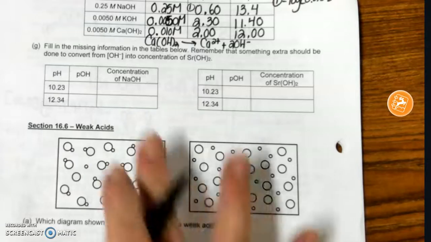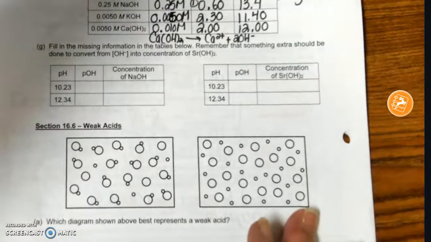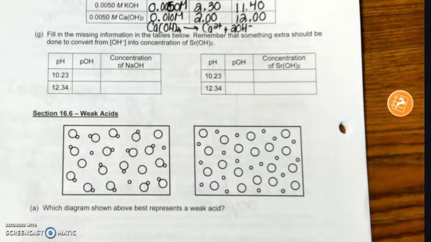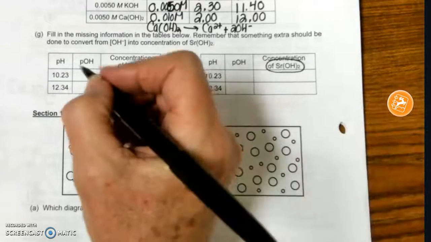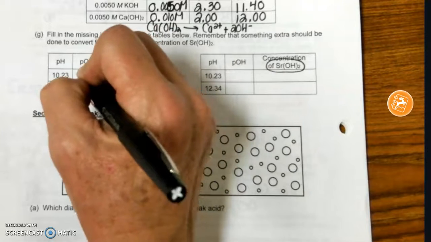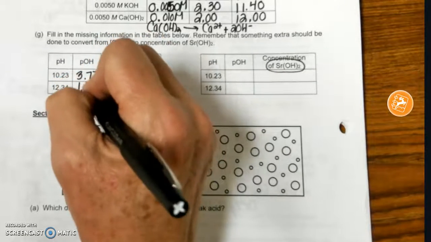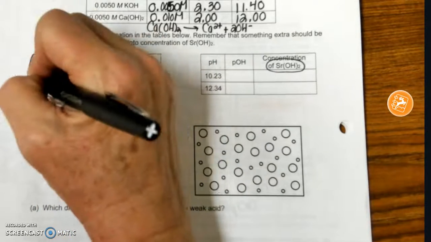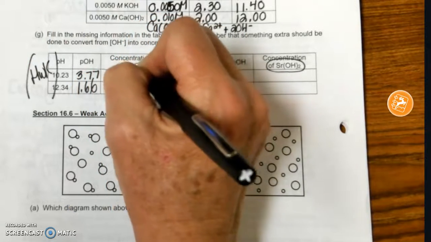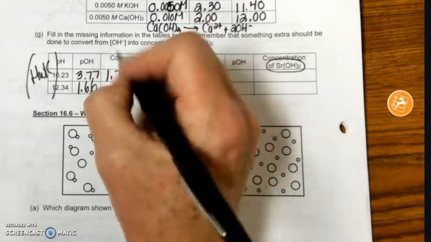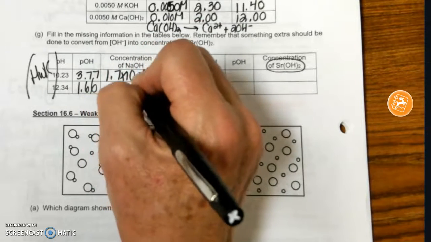Okay, so let's just fill in some missing data here. This is the last little bit of the section. It says fill in the information on the tables below. Remember that something extra should be done to convert OH concentration for strontium because I have 2 of these, right? So I'm going to write these in for you. But this is homework. You need to see if you can do that. Here are the numbers for you to plug in.